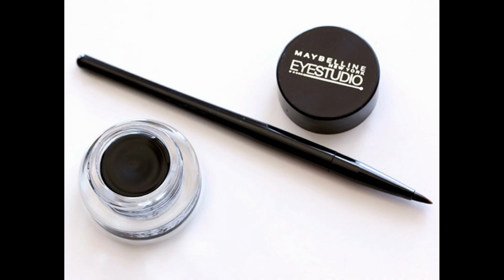Then using the end part of a brush, I am applying Maybelline New York Lasting Drama Gel Liner on my waterline. As well, I am also applying it on my lower lash line. Then using a flat eyeshadow brush, light-handed, I am dragging it towards outside.